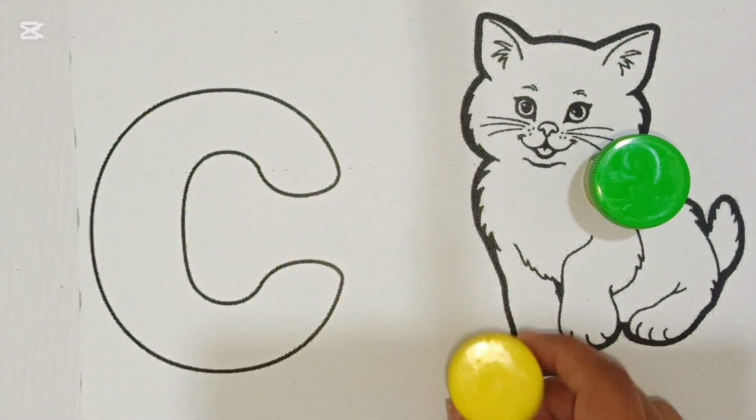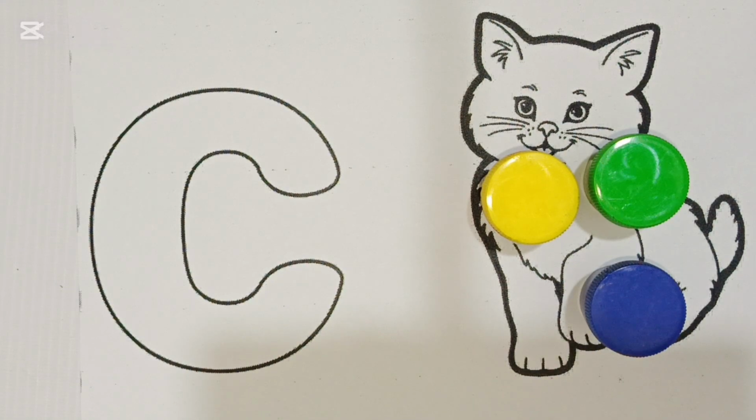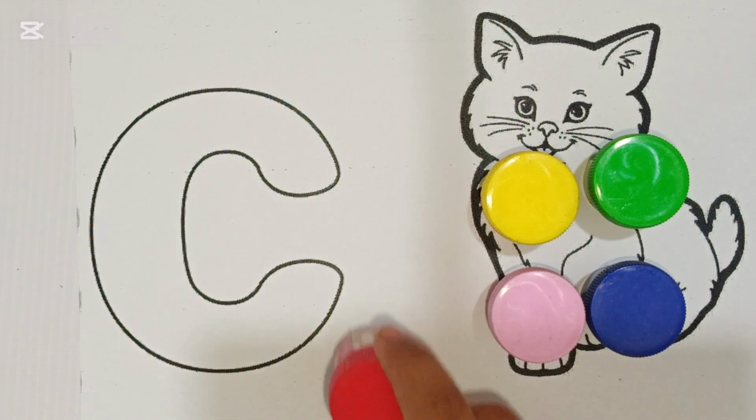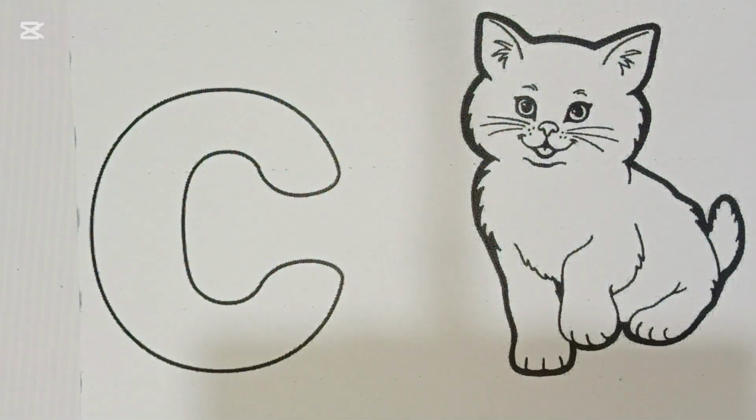Today we learn alphabet C. C for cat. And the colors are green, blue, yellow, pink, red and orange. Let's start. How to draw alphabet C.